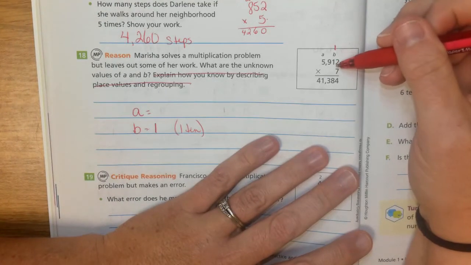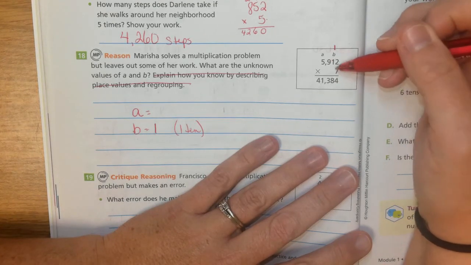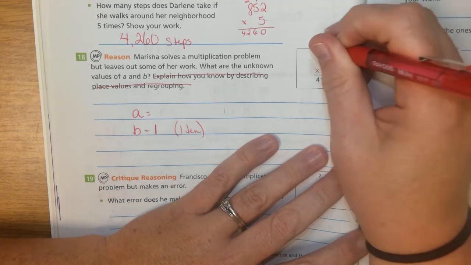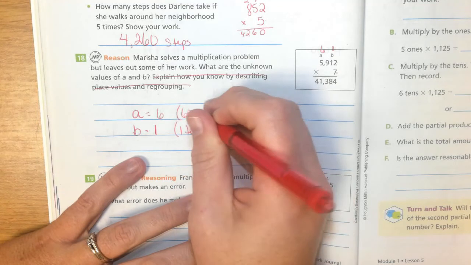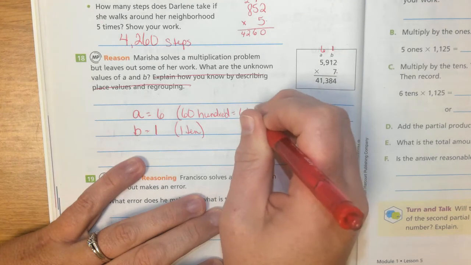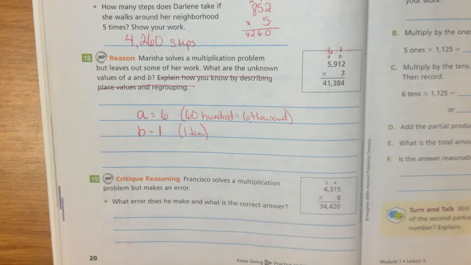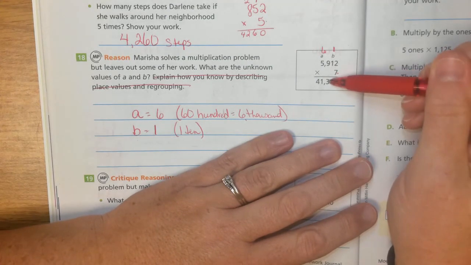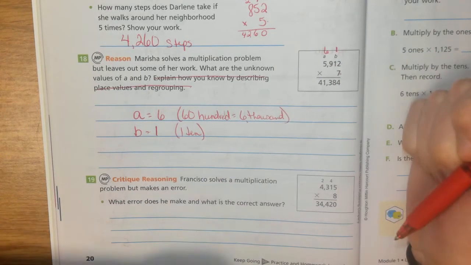And then 1 times my 7 is 7 plus 1 is 8. 9 times my 7 is 63. So I put my 3 in my hundreds place, so my A must be a 6, which would be 60 hundredths, which equals 6 thousandths. So here's where you've got your place value helping you explain regrouping. When I did 9 times 7, I did 63. So I put my 3 here, but it's really 60 hundredths, or 60 hundredths is the same as 6 thousandths.